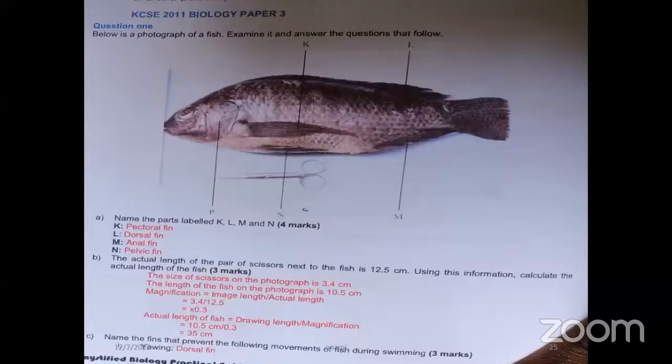Very nice. Even yours has the answer exactly. And I'll be reading the other questions. This is the fish, and the question was below. Okay, I'm reading from mine. Below is a diagram or a photograph of a fish. Examine it and answer the questions that follow.